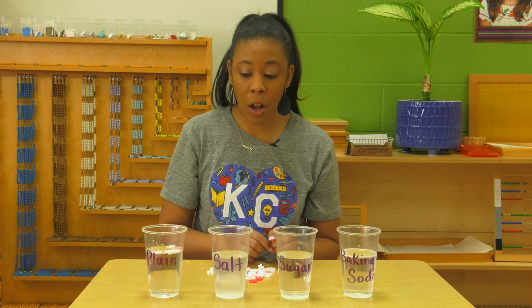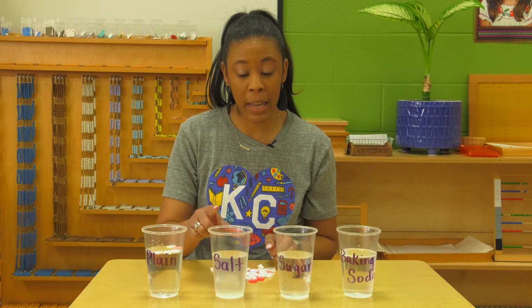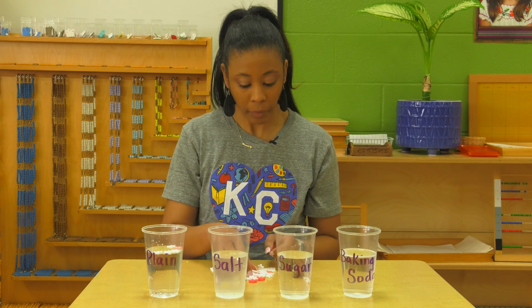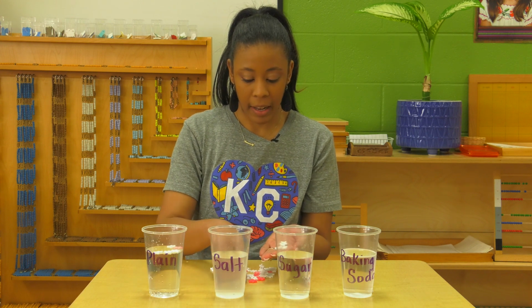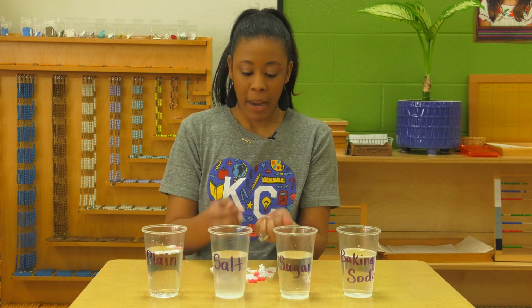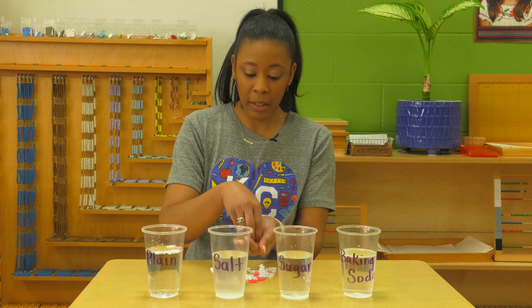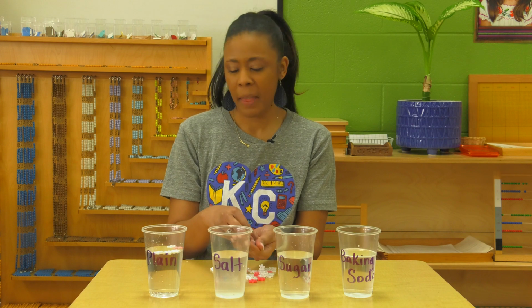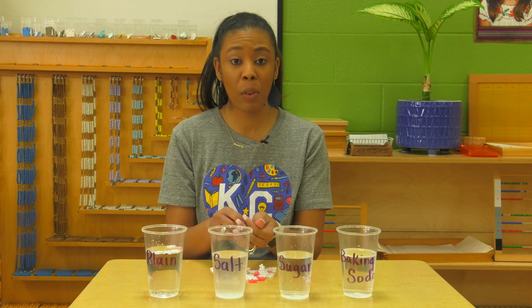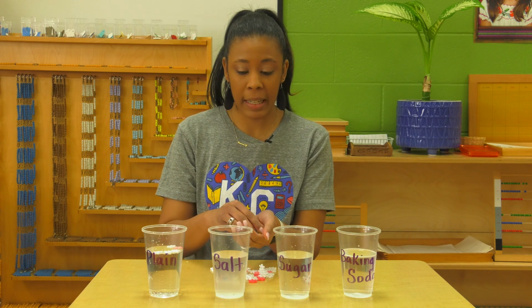Let's try our salt water. Do you think they will sink or float in salt water? Make sure you have your different solutions to make your prediction. I think these will float as well. Let's see.